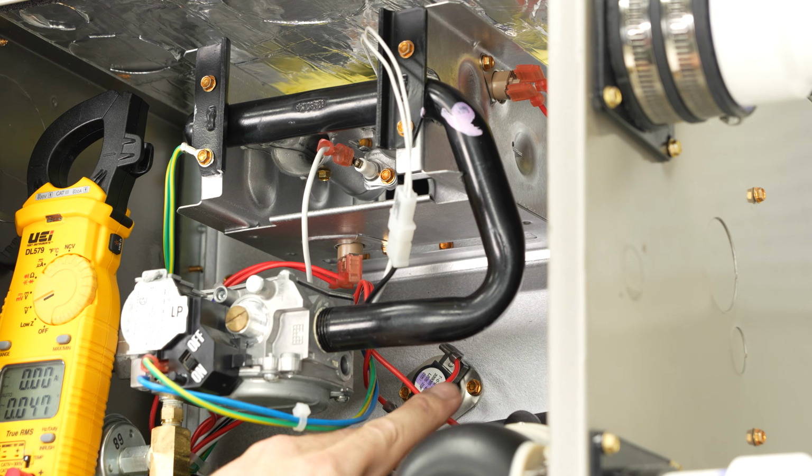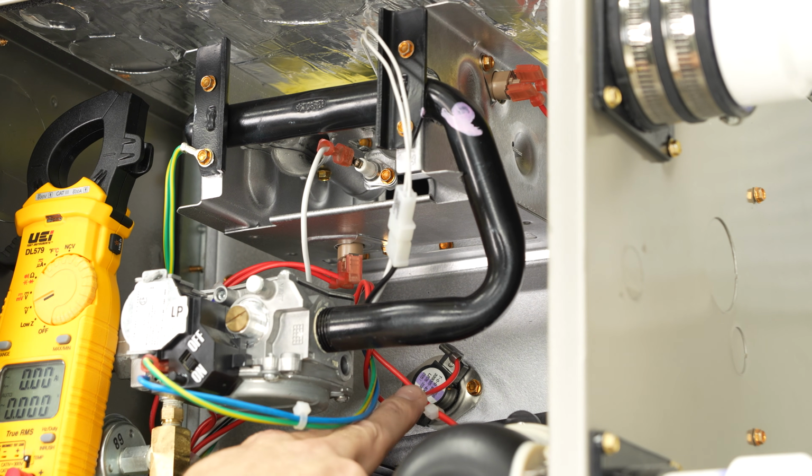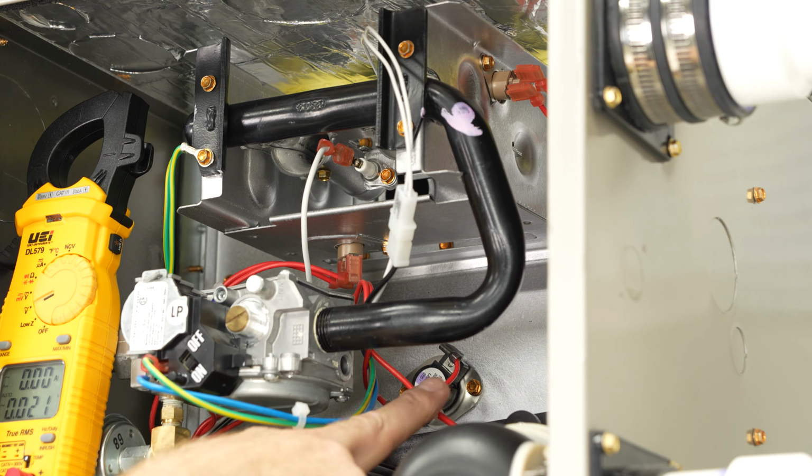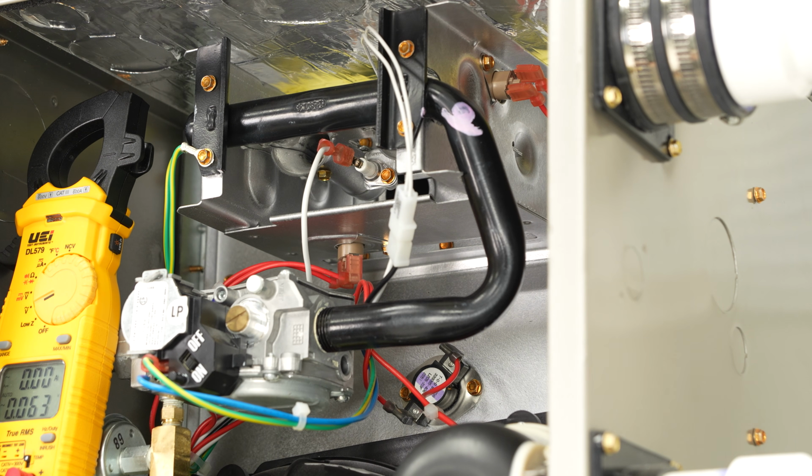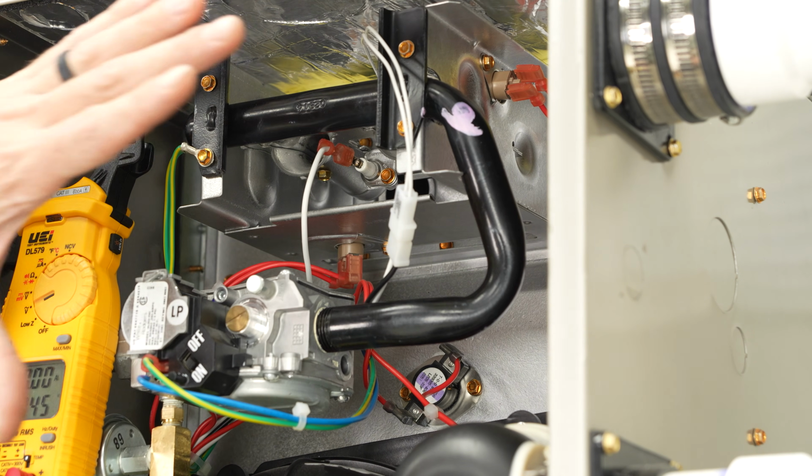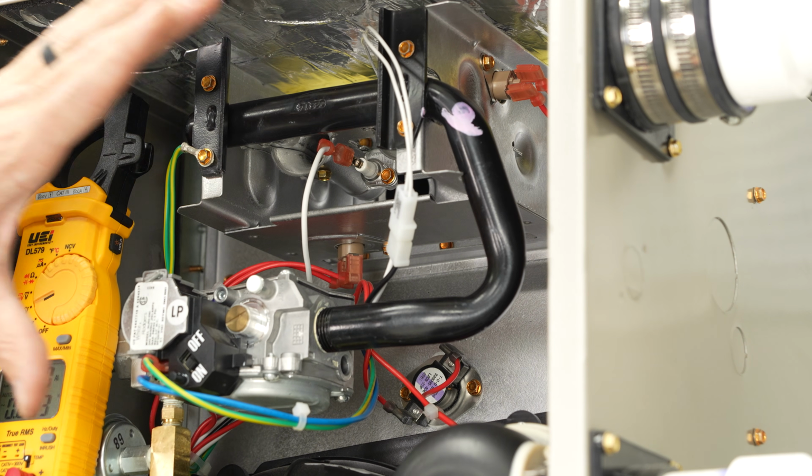So you make sure to never jump across there and just leave that. That will be only for maybe testing purposes. But these safety switches are what's going to guard this furnace and the building owner from any hazard.